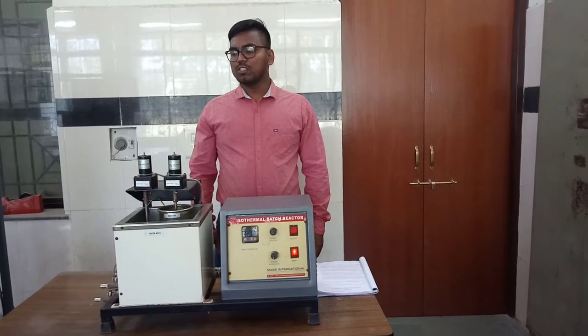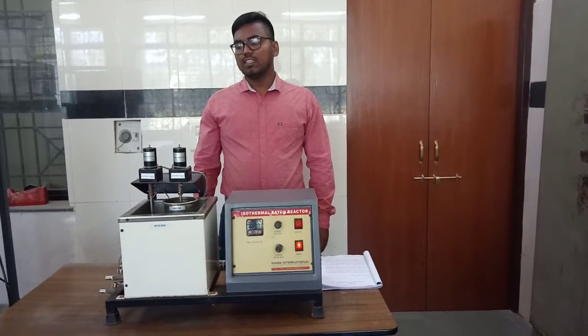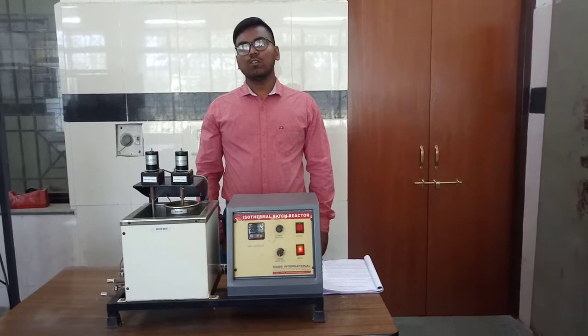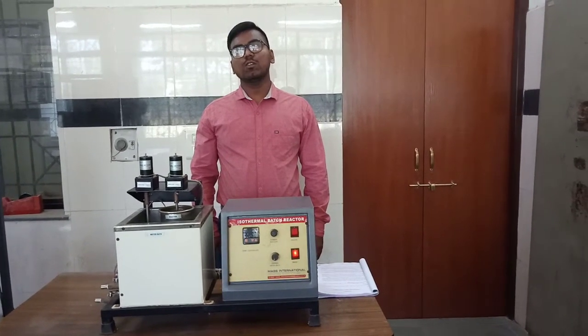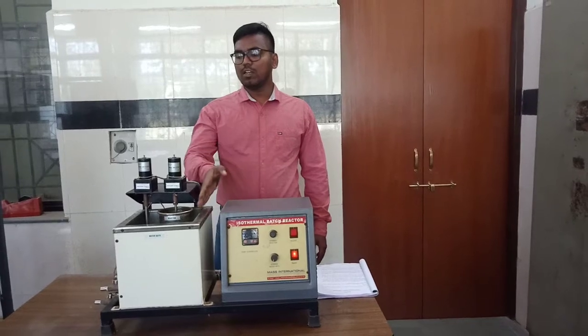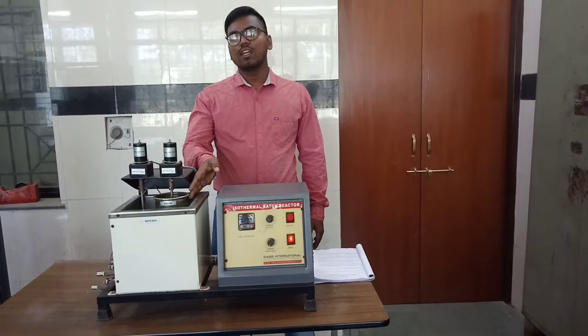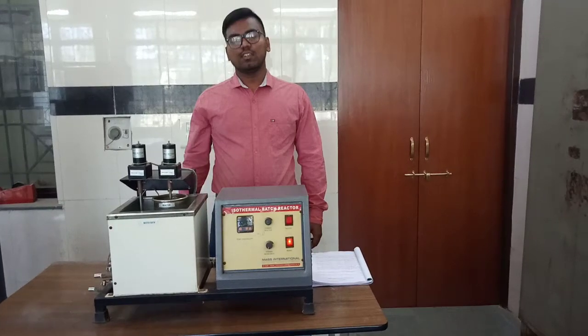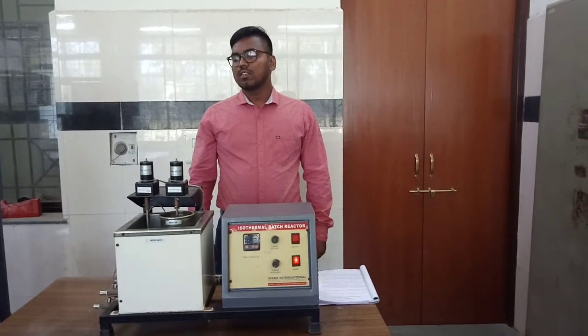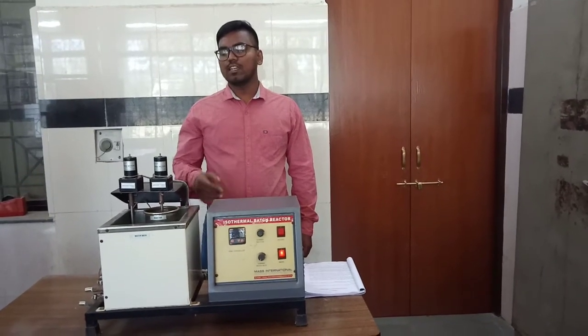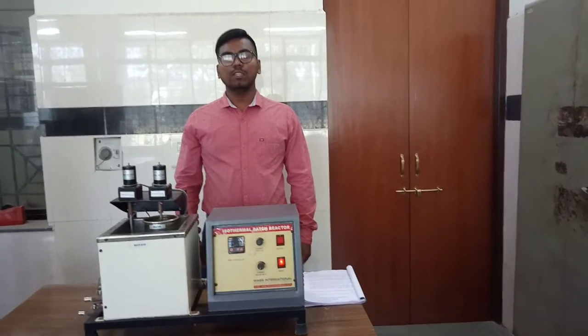In the experimental procedure, we have taken the ethyl acetate in excess. Therefore, in our case, the rate of reaction is dependent on the concentration of NaOH. 100 ml of ethyl acetate is already poured in this reactor, and 10 ml of NaOH is also poured in this reactor, and they are being stirred at a constant speed.